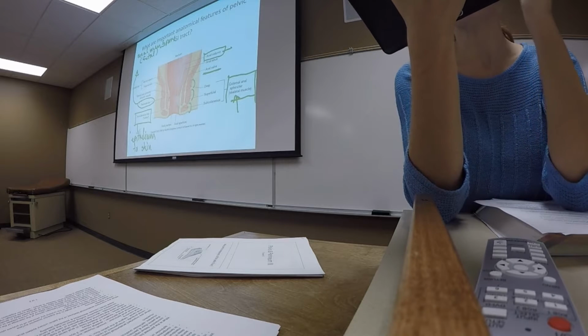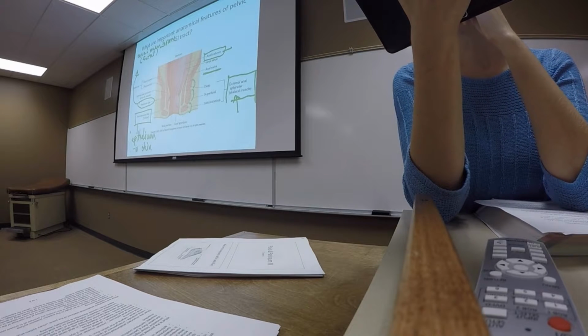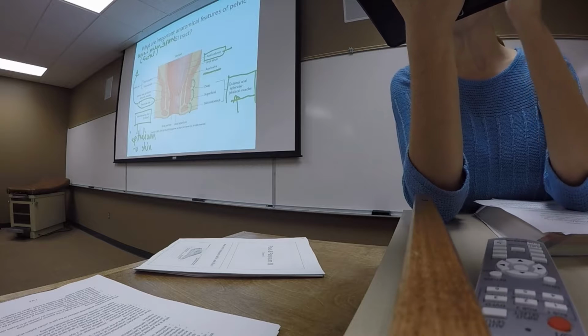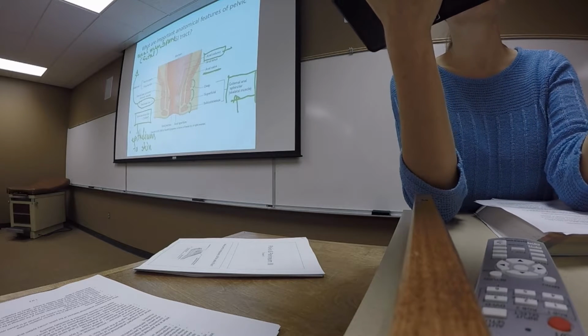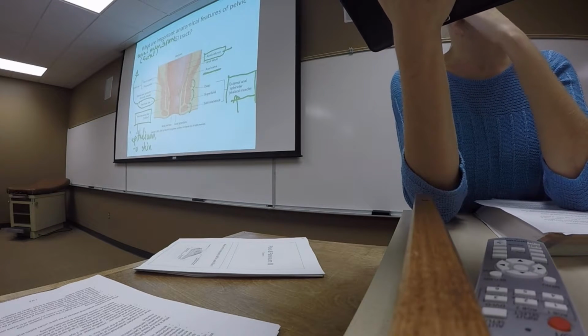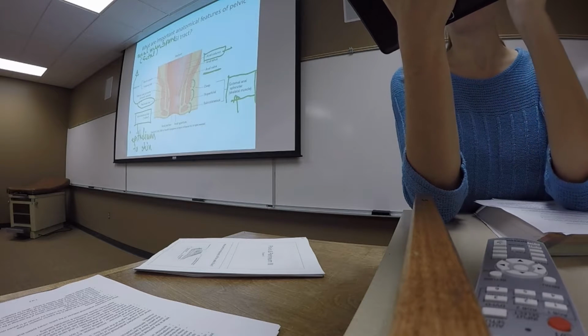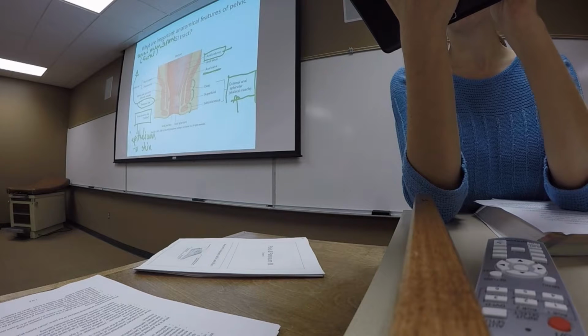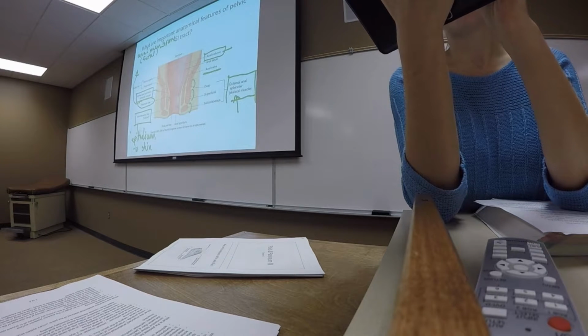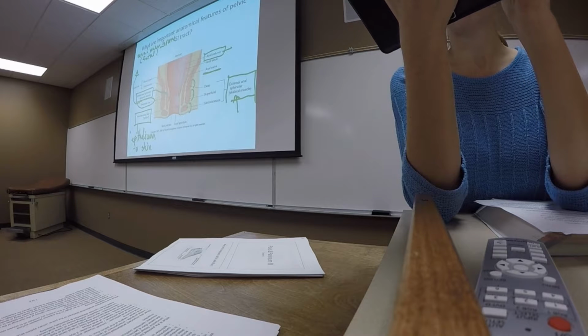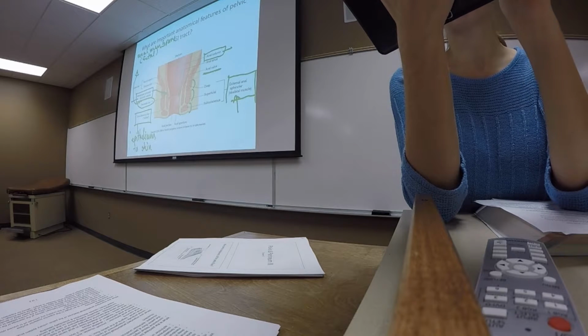And the anal valves are important for helping with closure of the anal canal. I'll talk about that in the next slide. And I just want to point out the location of the internal anal sphincter here is a smooth muscle. So this is autonomically innervated.